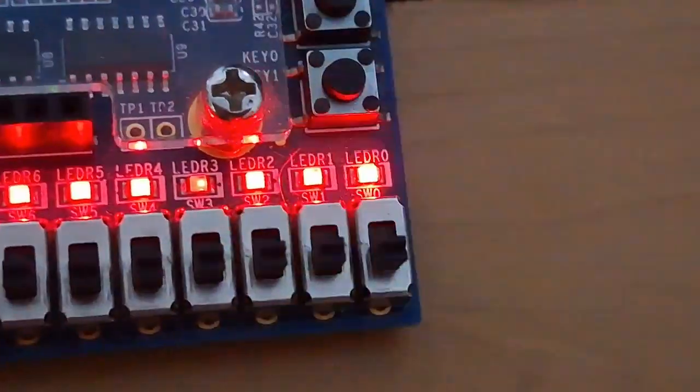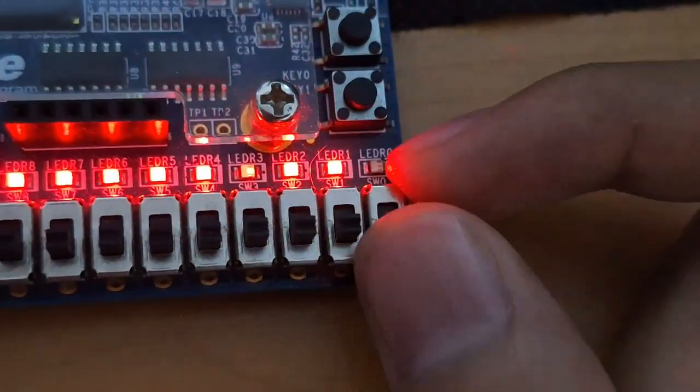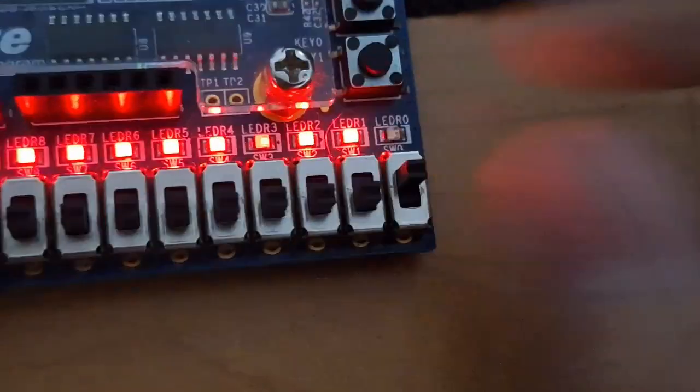So here you can see the LED blinking. This is the reset switch. When we turn it on, it stops.